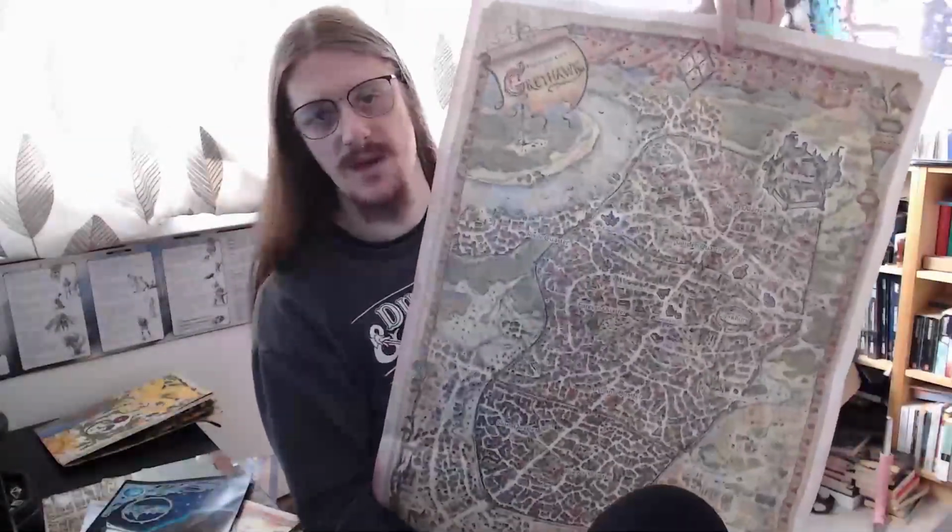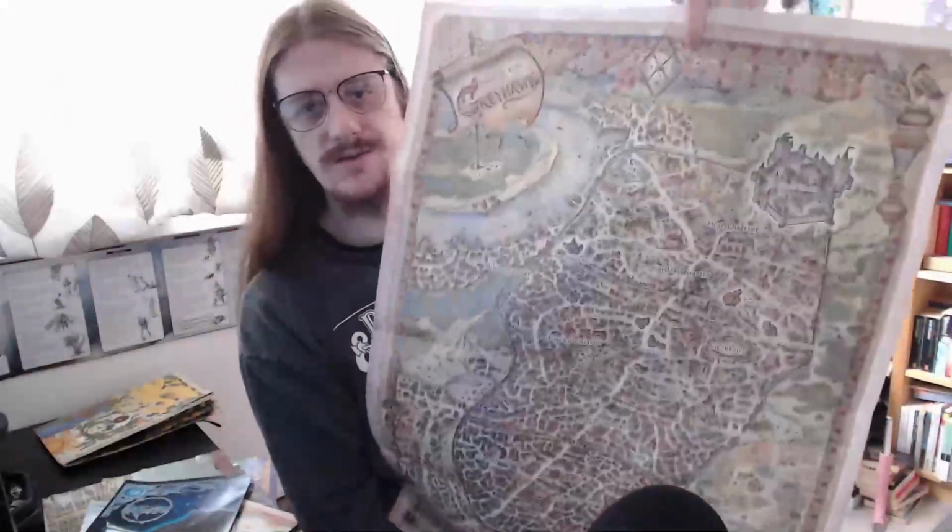And then we've got the city of Greyhawk on the back. It's pretty cool. The thing I like about cities of this size is that they're big enough that they feel like there's a lot of stuff to do, but it's not so overwhelming for the GM. Like, I love Waterdeep, but as we're about to see in a minute, it is very overwhelming to run, because there's just a lot of stuff. So there's that map.